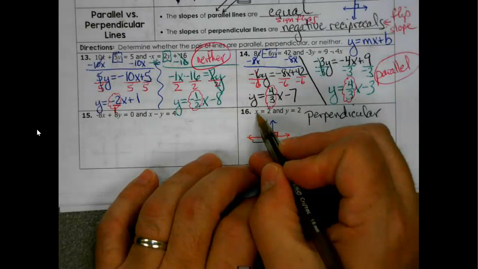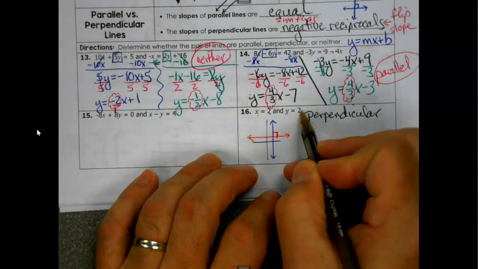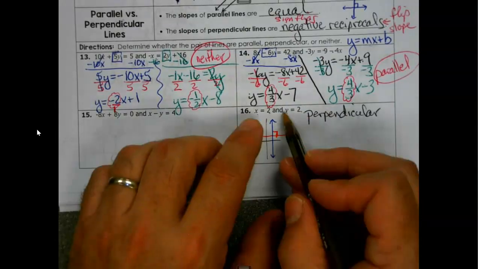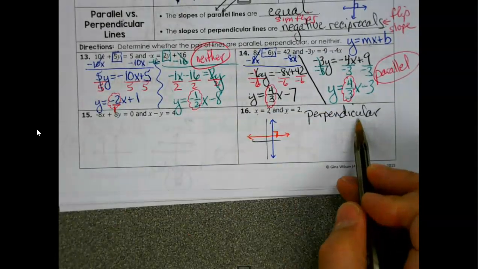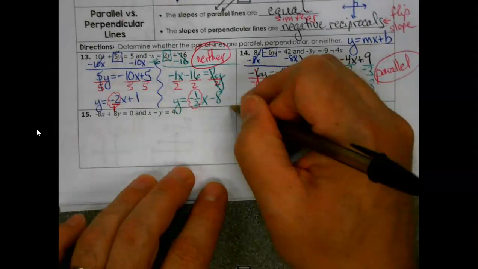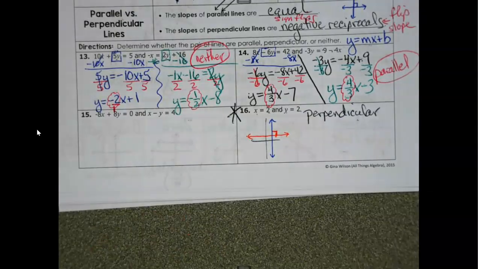Now let me go a little further here. Whenever you get x equals a number and y equals a number, notice they both don't have x and y. They just have one. They're going to be perpendicular every time because they're always going to make that right angle. So this is kind of a special case. It's kind of weird. And we'll get to the practice here in a bit. Oh yeah, like soon. And we'll chat more about how we are going to do a perpendicular, since I haven't gotten one of those fully worked out yet. But we will. We will.